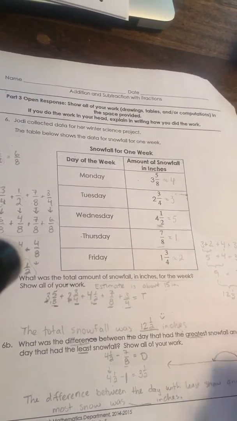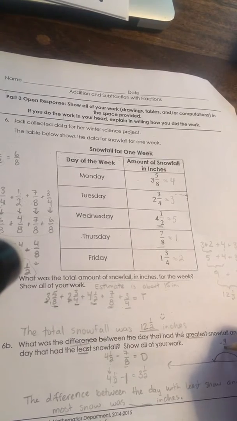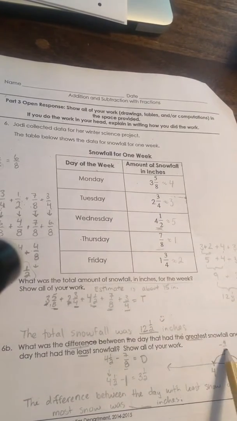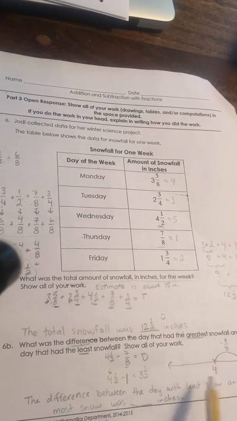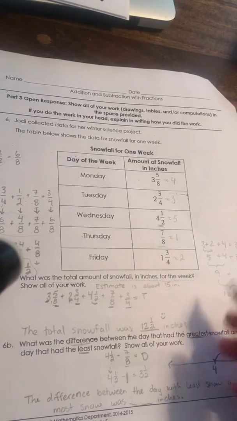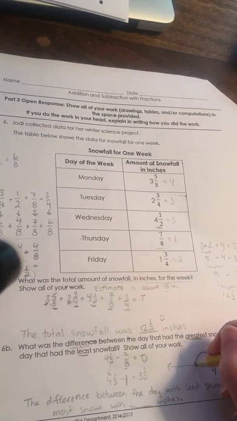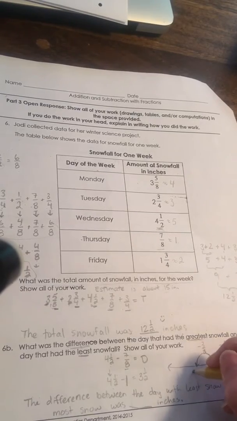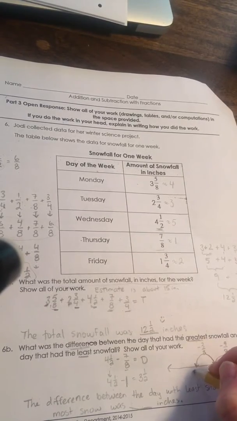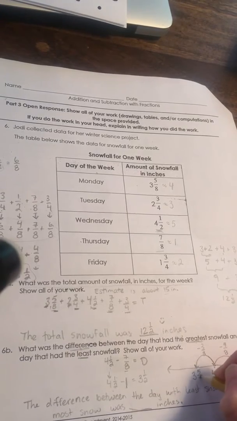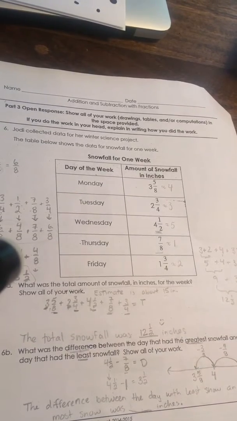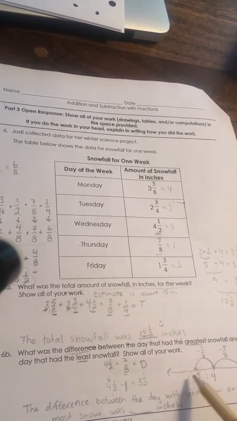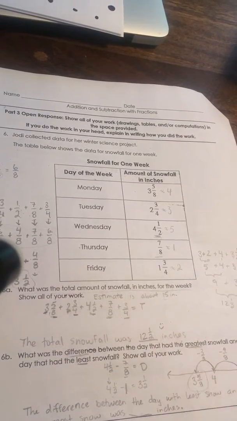So I'll make a jump back of 4/8 first. That gets me to 4 wholes. Now how many eighths do I still have left to subtract? 3. I have to subtract 3/8 more. So we'll make another jump back of 3/8. And that gets me to 3 wholes and 5/8. So that is my answer. The difference between those 2 days, or those 2 snowfall amounts, is 3 and 5/8.